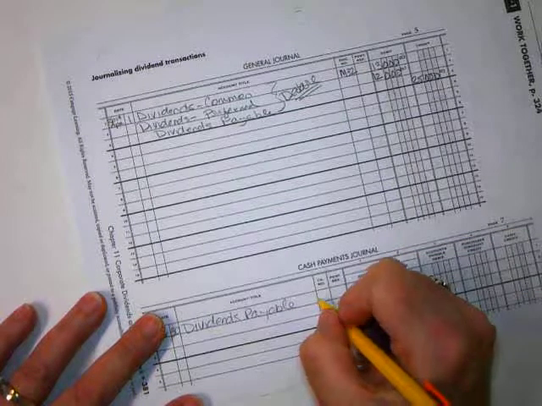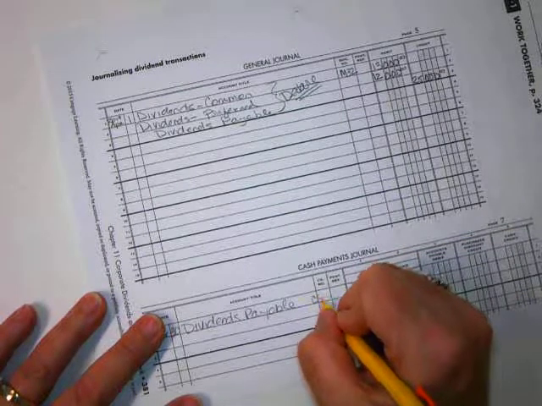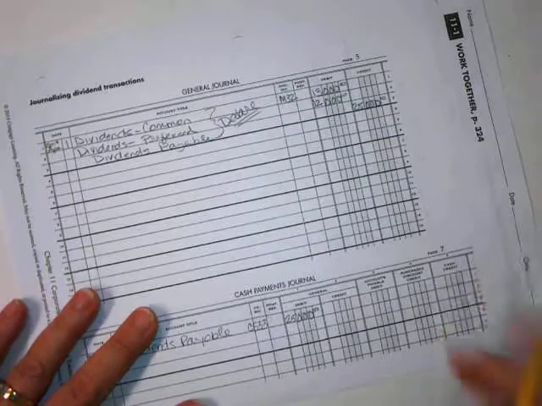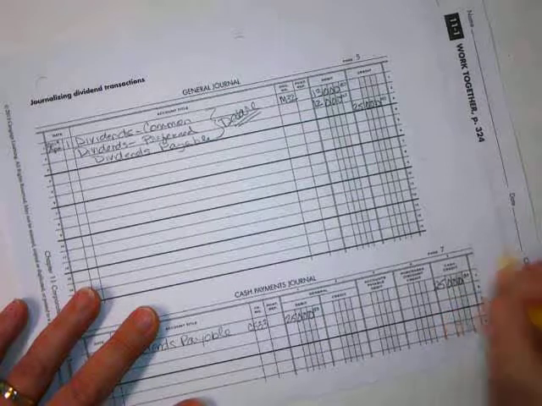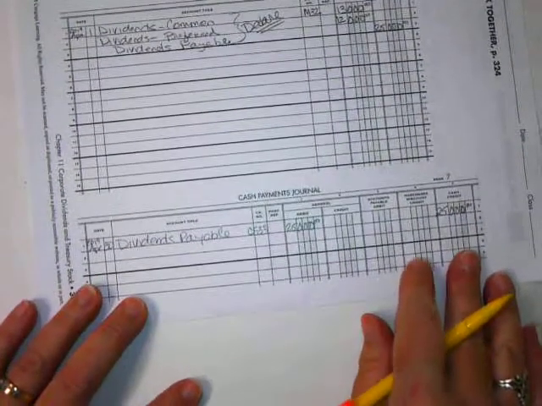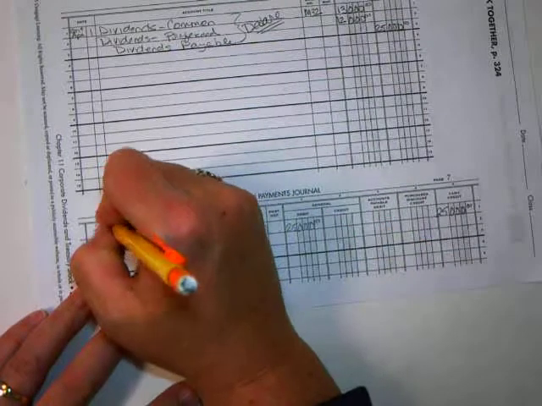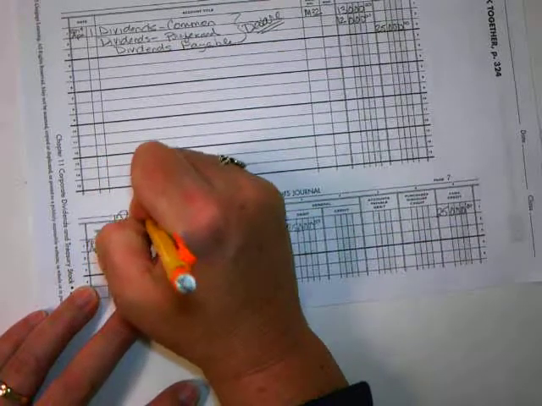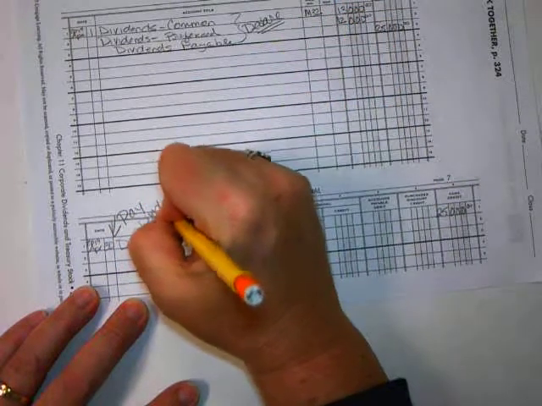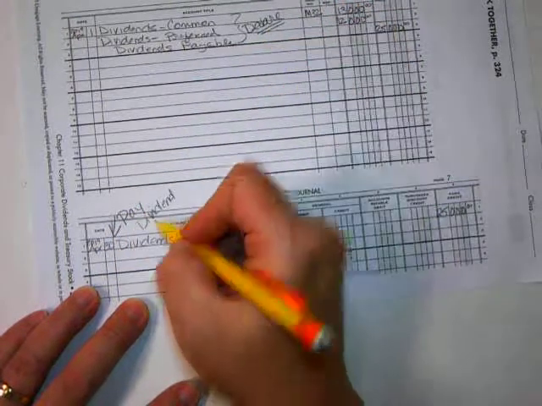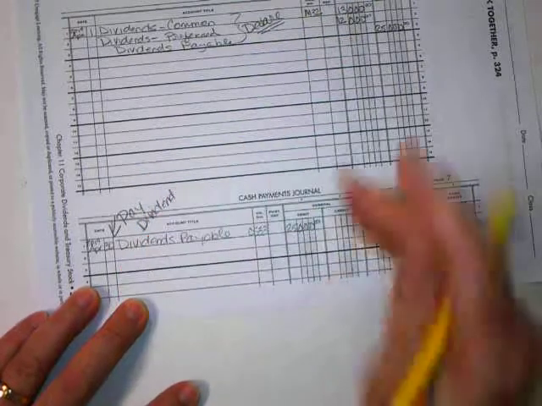And this is check number 533. And of course the cash credit, 25,000. Okay, so this is to pay the dividend. All right, declare it, pay it.